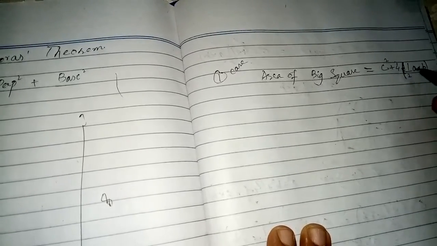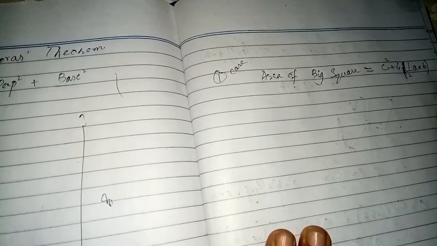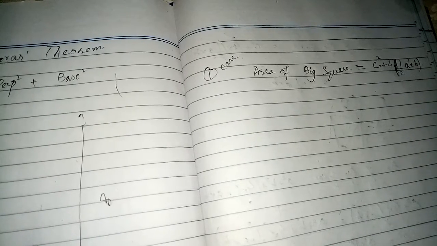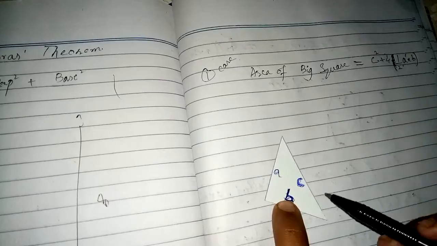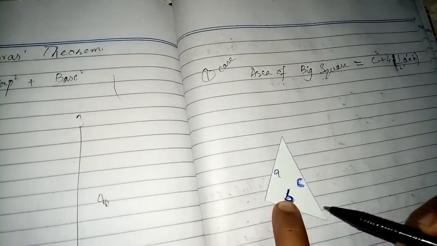Why have we written 4? Just because these triangles are symmetric. Just find out the area of one triangle and multiply it by 4, so we can get the area of 4 symmetric triangles. And here A is the dimension which is the perpendicular, it means height, and B is the base. So we have just found a new formula for the area of the big square.